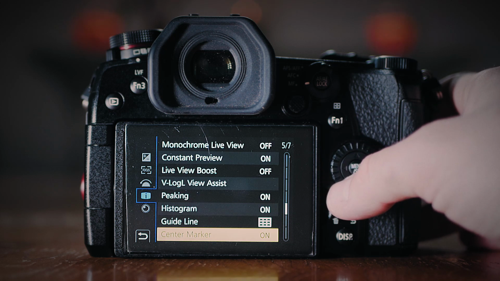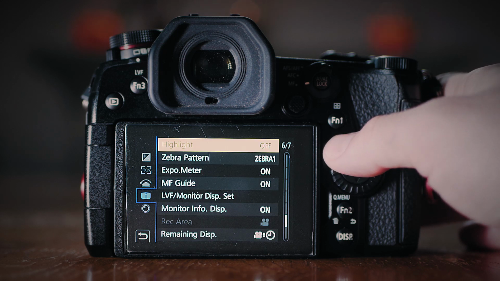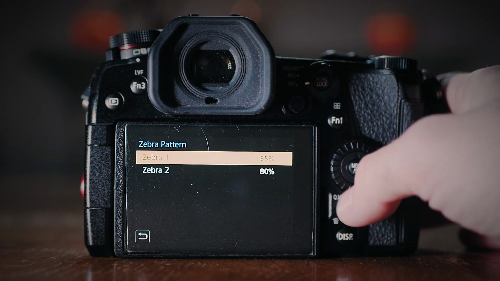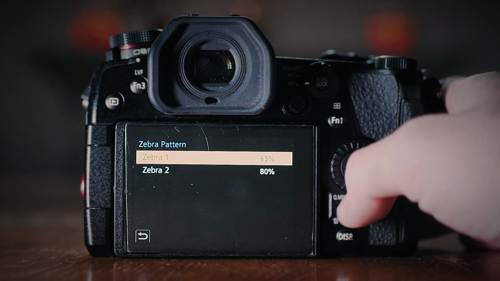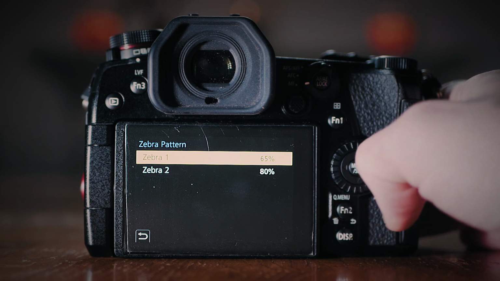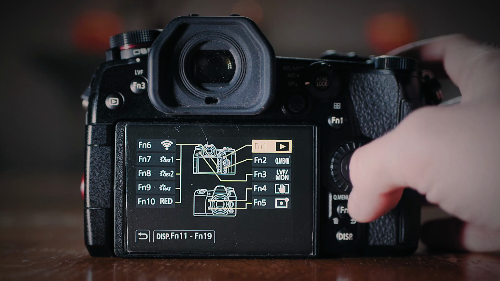Peaking I have set on, and histogram I would normally have on if I wasn't using the waveform. Center marker I like to use as well, and my zebra patterns are set to 65%, which I use to set my skin tones, and zebra 2 is set to 80% to prevent me from overexposing the image.